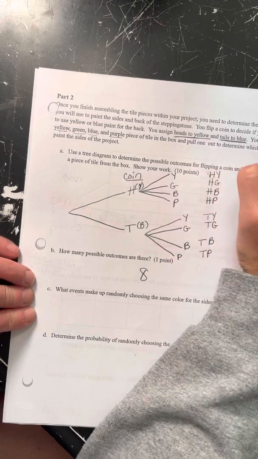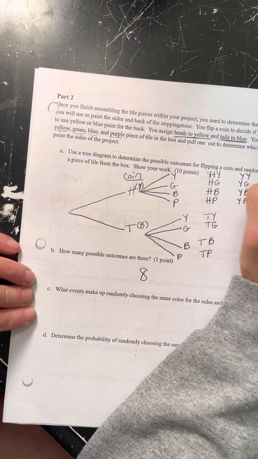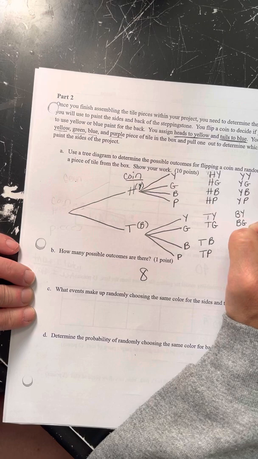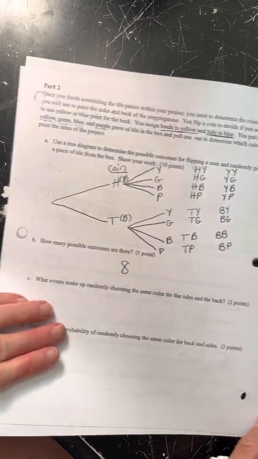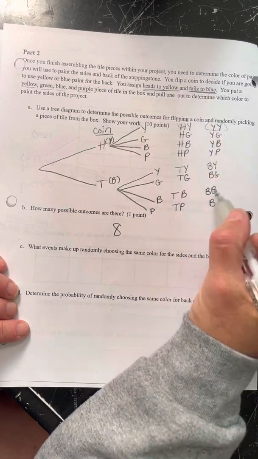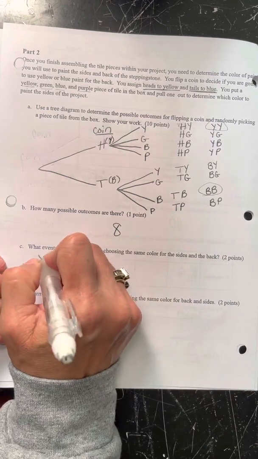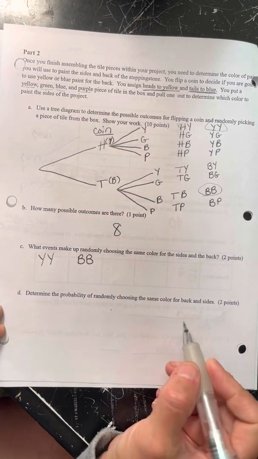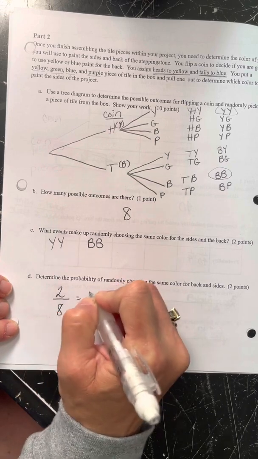So let's come right over here and write it again. So this would be yellow yellow, yellow green, yellow blue, yellow purple. And this would be blue yellow, blue green, blue blue, and blue purple. So right here we've got a yellow yellow and a blue blue. So we're just going to put yellow yellow, blue blue. What is the probability of choosing the same color? That's going to be 2 out of 8, just 1/4.